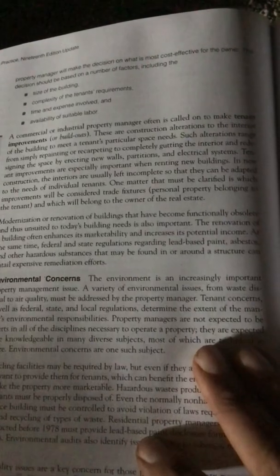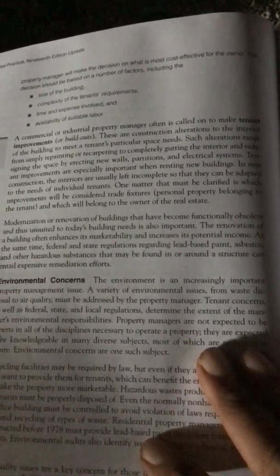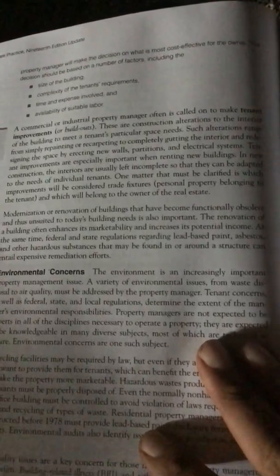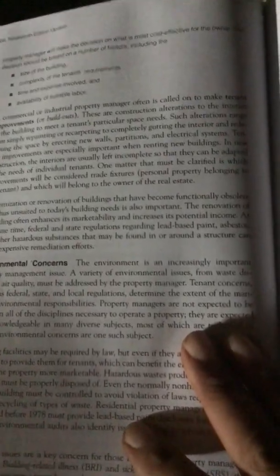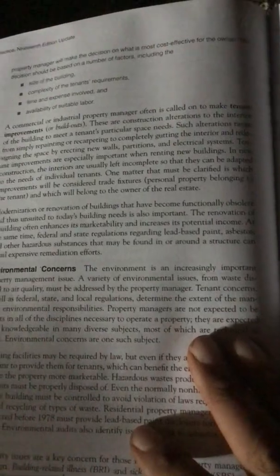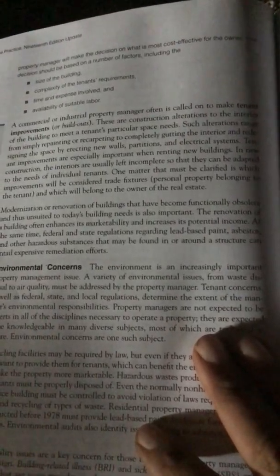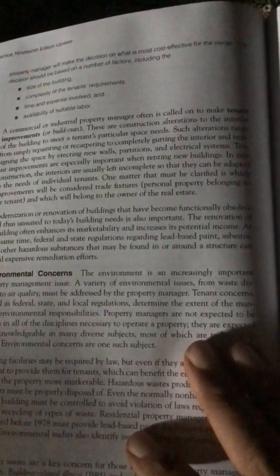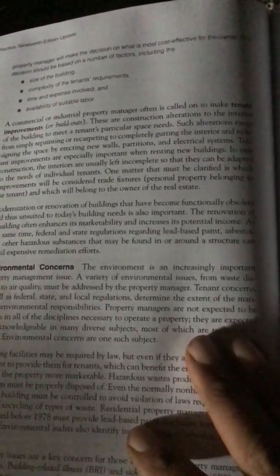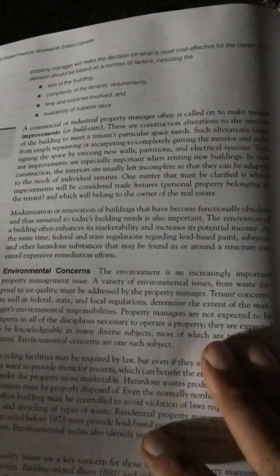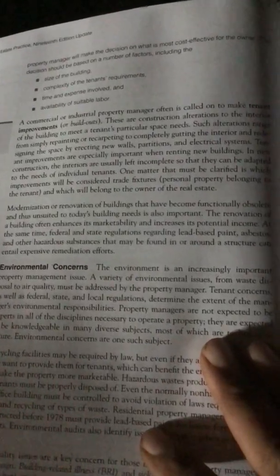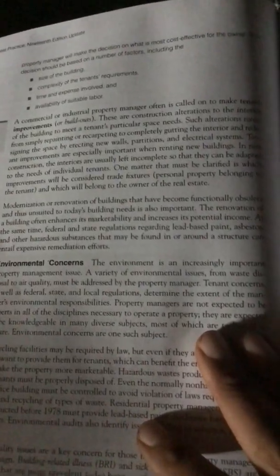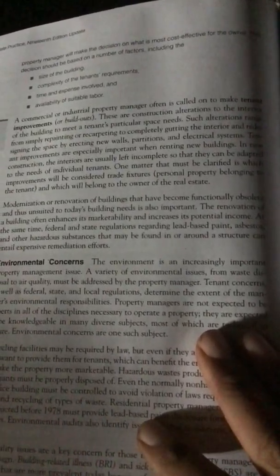Tenant improvements are especially important when renting new buildings. In new construction, the interiors are usually left incomplete so that they can be adapted to the needs of individual tenants. One matter that must be clarified is which improvements will be considered trade fixtures, personal property belonging to the tenant, and which will belong to the owner of the real estate.